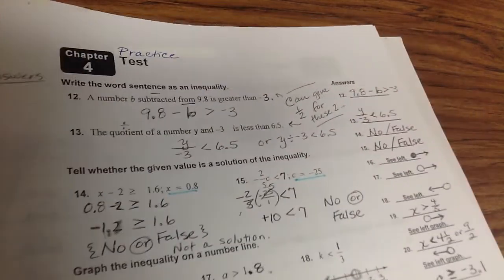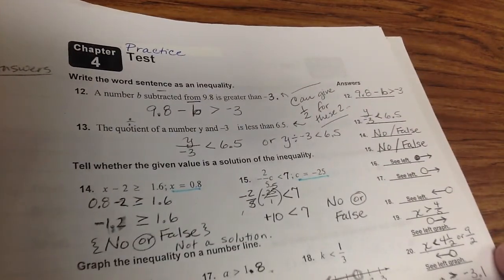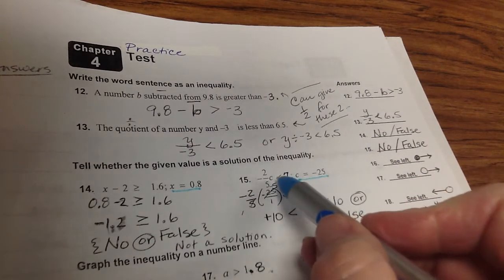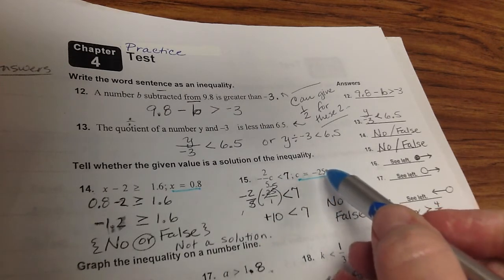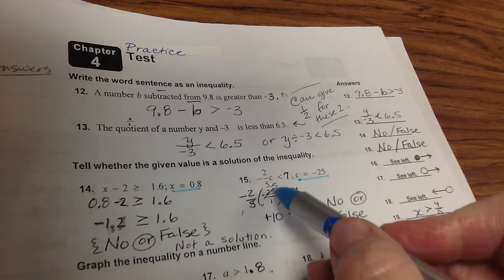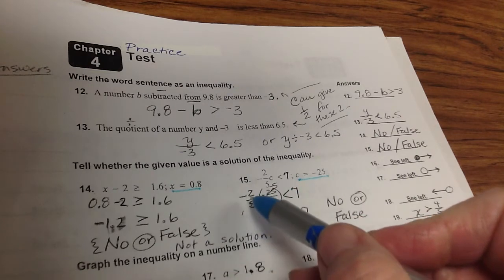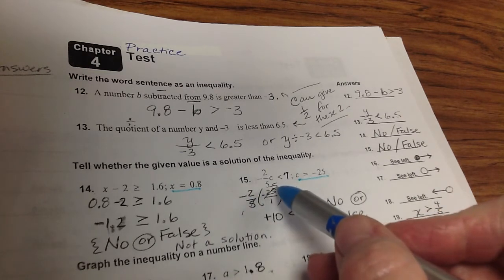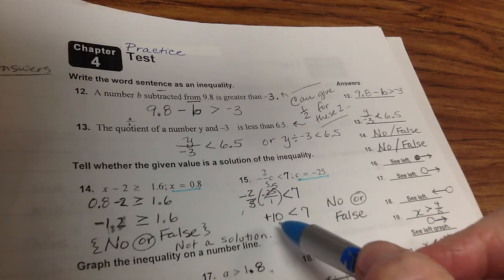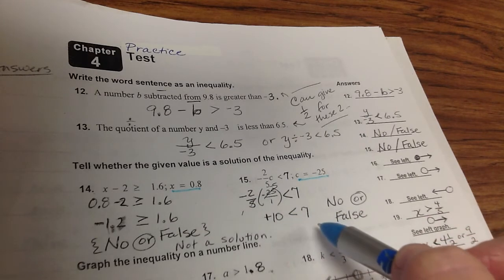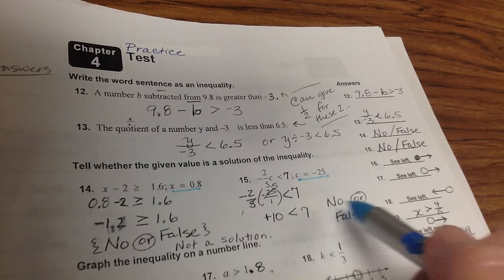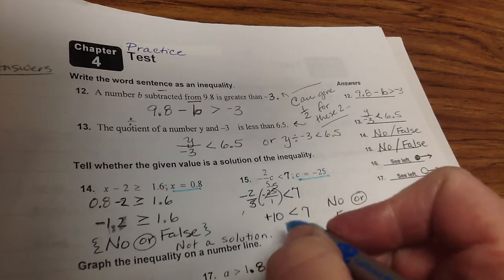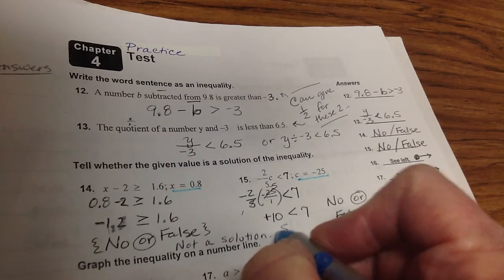Now, number 15 has -2/5 c is less than 7. So we're going to plug in -25 here. Again, we can do factor bubbles, divide these both by 5, and you're going to get -2 times -5, which is +10. Is +10 less than 7? No. That's not going to work either. No or false. But the best way that you can write it, again, is not a solution.